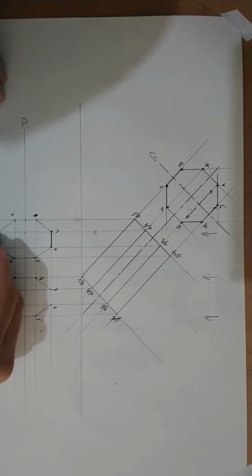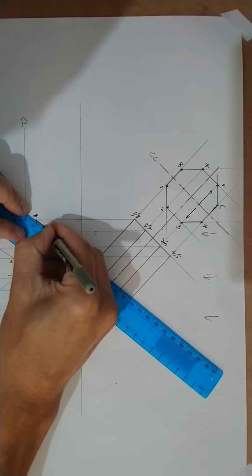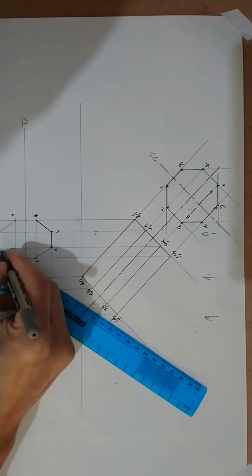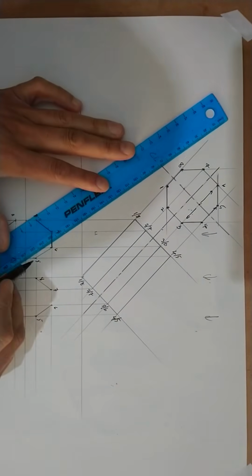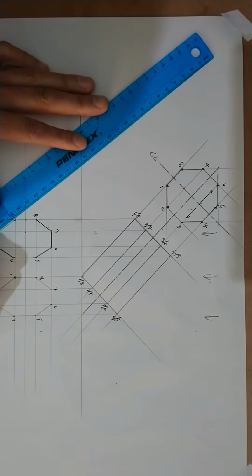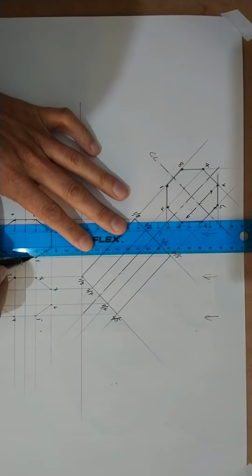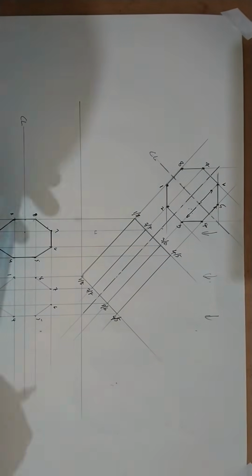That's going to be my shape, that's going to be darkened, because that is what you can see. That's going to be dark.